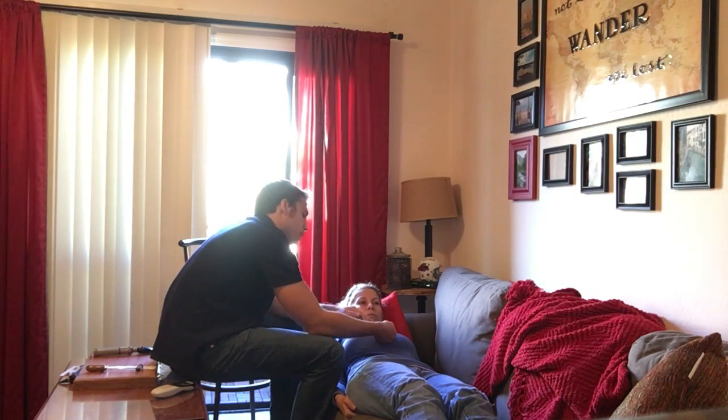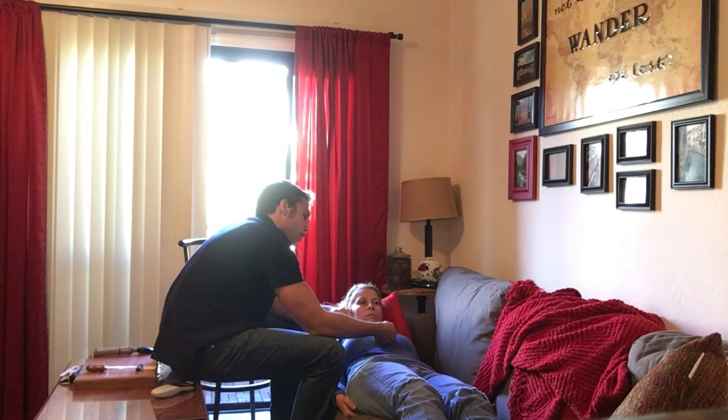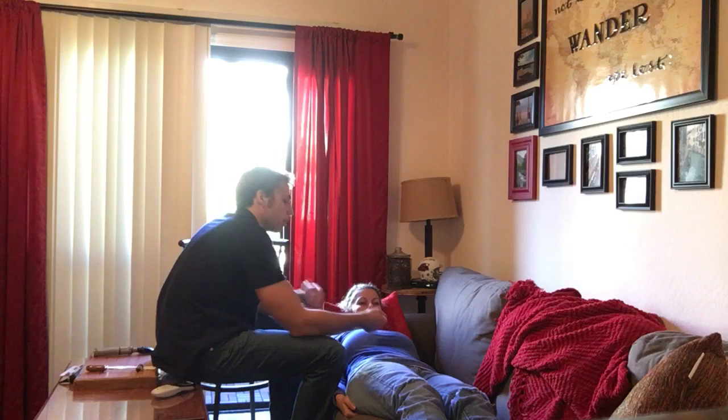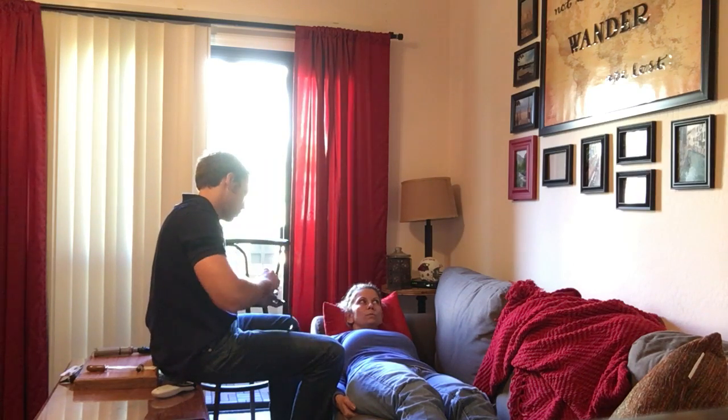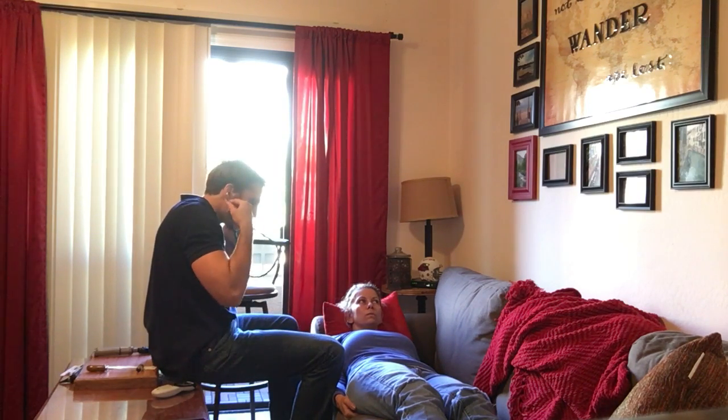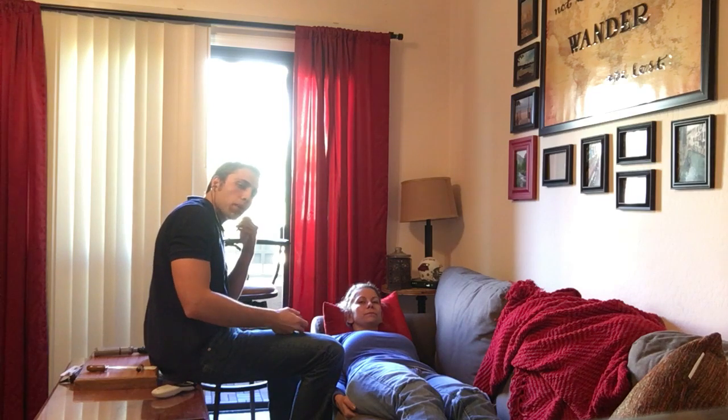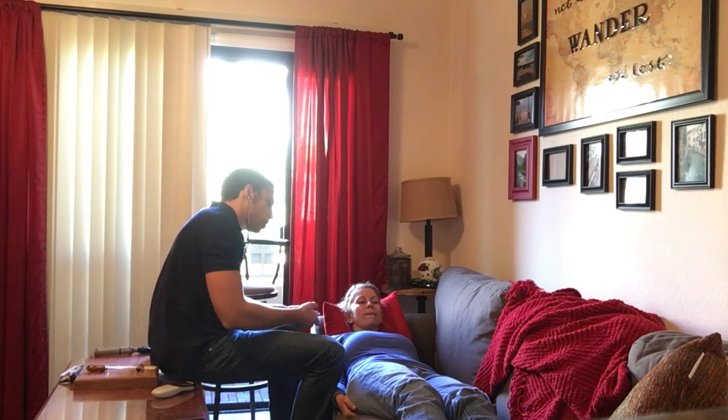And I'll feel for the point of maximal impulse to make sure that it's of normal lift and not displaced. Okay. I'm going to listen to the heart here, and the aortic, pulmonic, tricuspid, and mitral, as well as Erb's point.